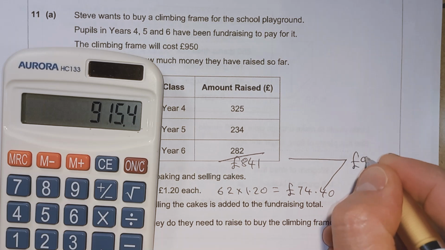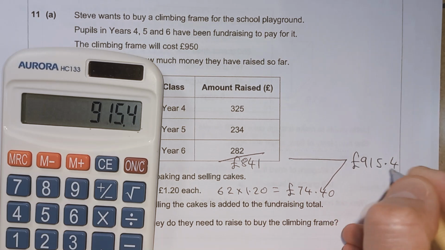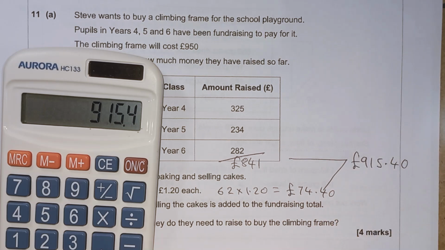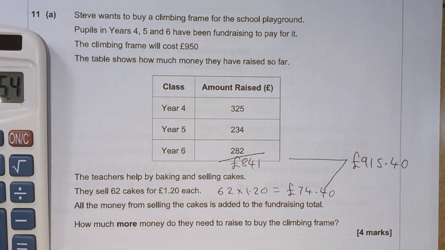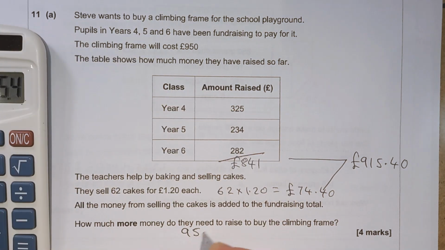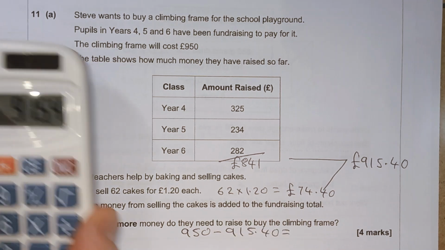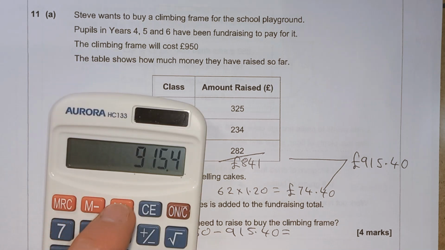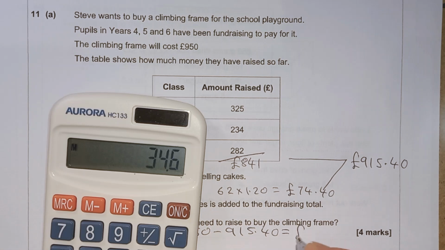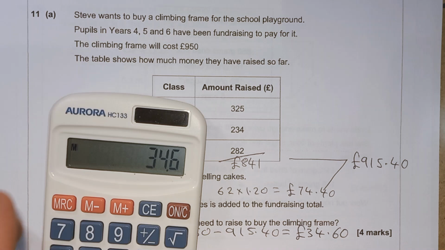So if we add these two together, we get 915.4. It's money, so we need to make that £915.40. So if we want to know how much more they need, it's just going to be our 950 minus the £915.40 that they've already raised. I'm going to put that in my memory, so we can say 950 minus memory recall gives us 34.6, or £34.60.